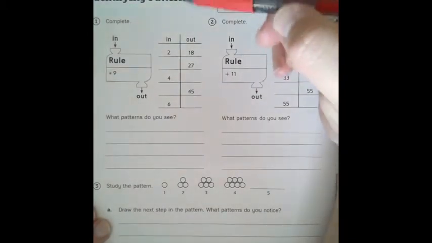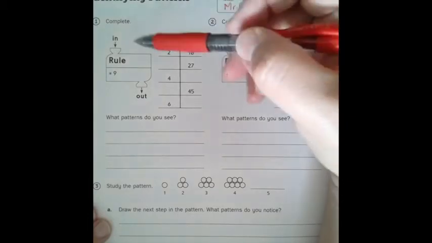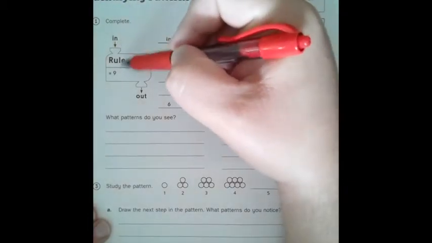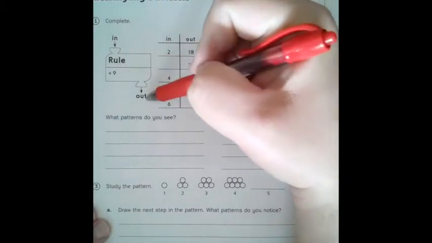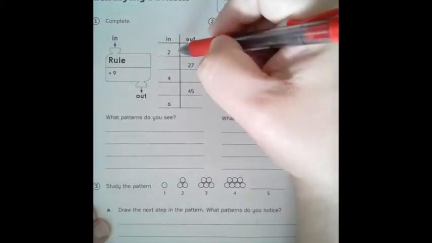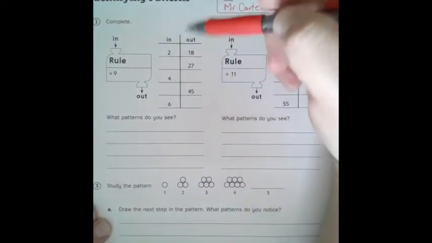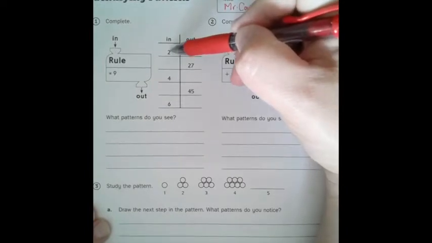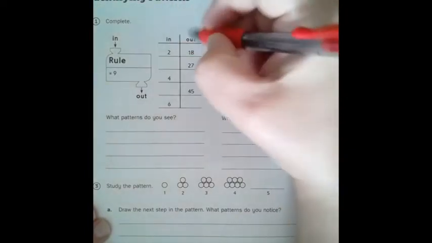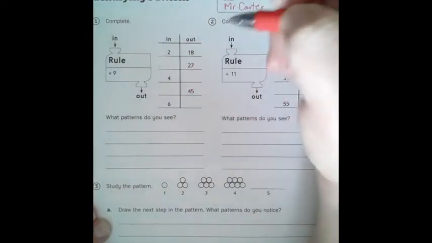Alright, so we're looking at patterns here. For starters, we have an in and out box. Our rule is when the number goes in, it gets multiplied by 9, and that's the number that comes out. So they've done the first one for you. The number 2 goes into the box. Times 9, you get 18.